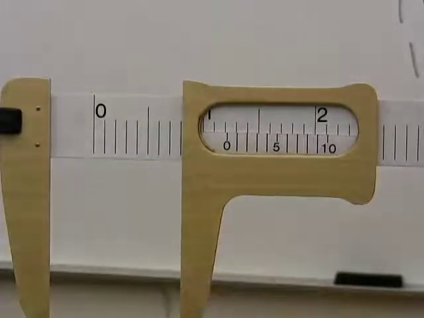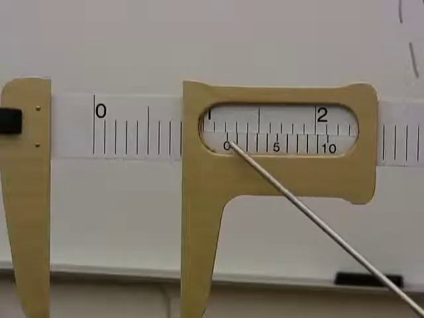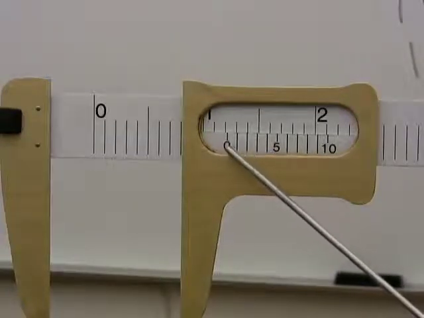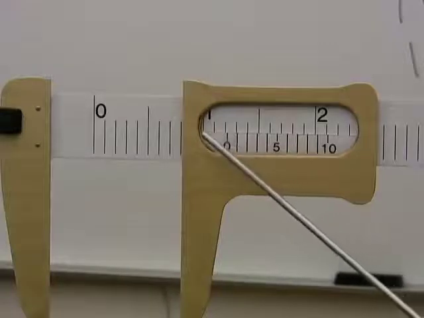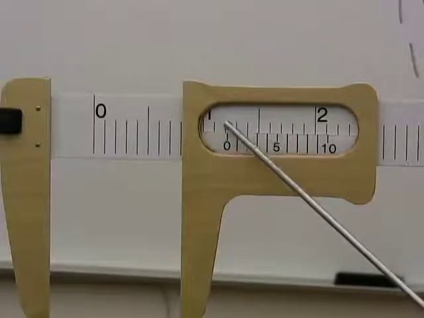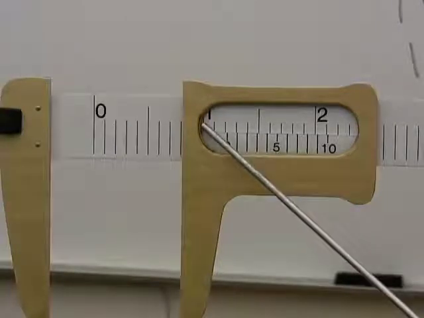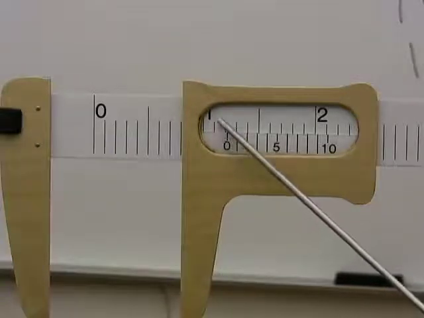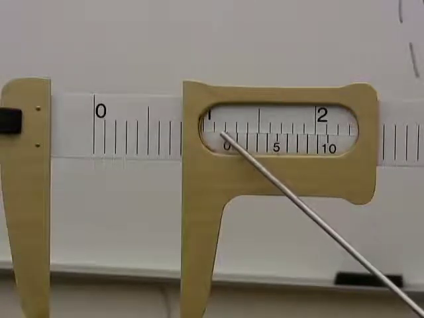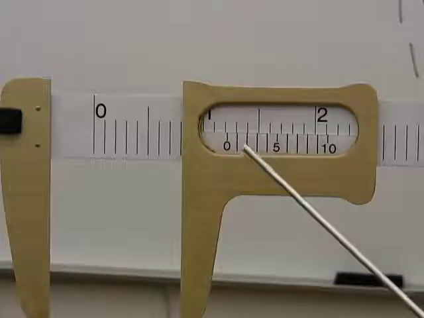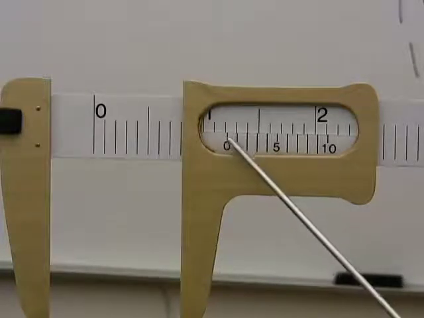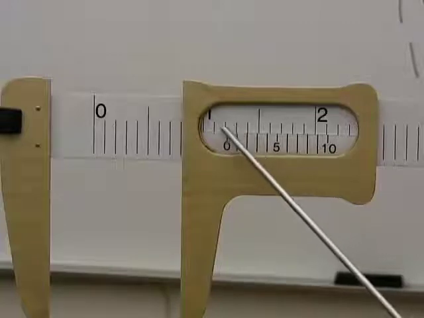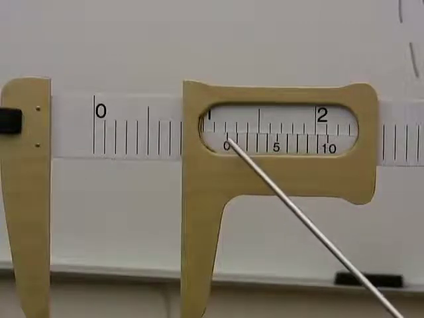Now, how do I measure it? I first of all look at the position of my vernier 0. My vernier 0 is to the right of, what is this reading? This is 1 centimeter, 1.1, 1.2. I can read up to 1.2, but I cannot read that very small distance after that. To read that small distance, you have to ask, how much has the vernier 0 been pushed from this 1.2? Now, to answer that, you have to look at each of the vernier divisions.